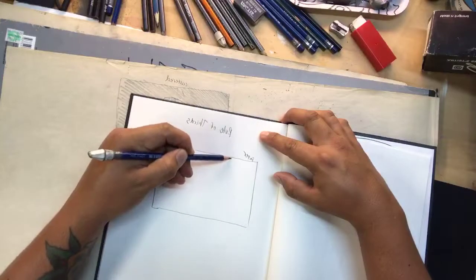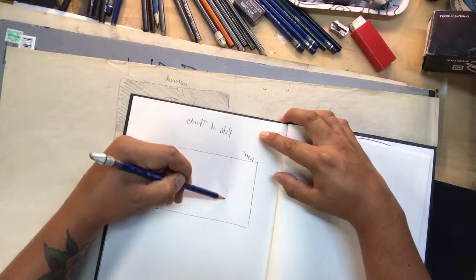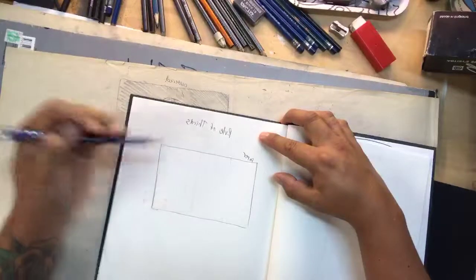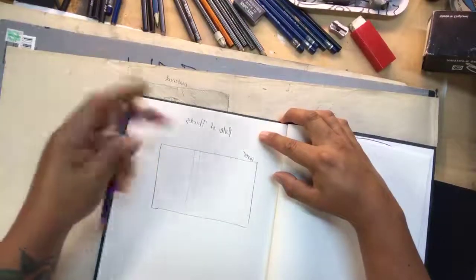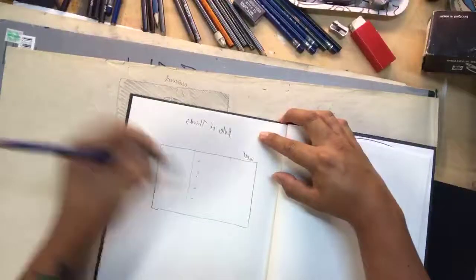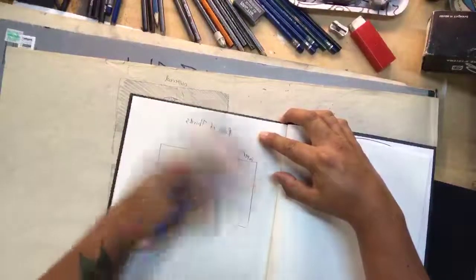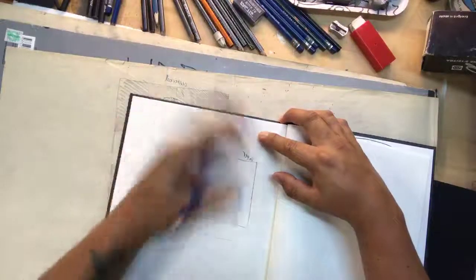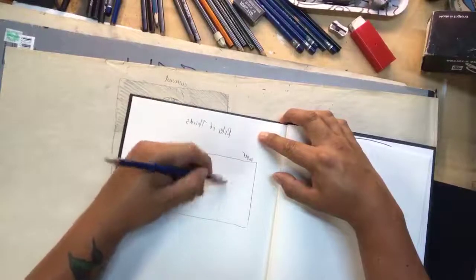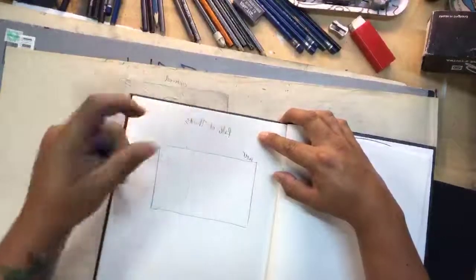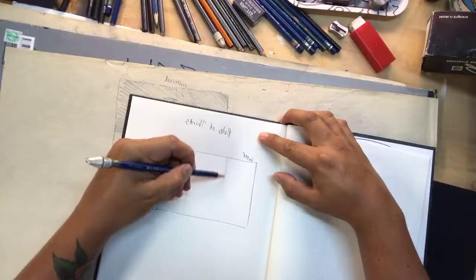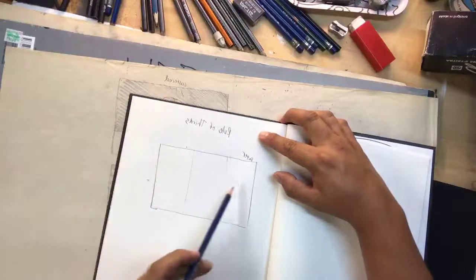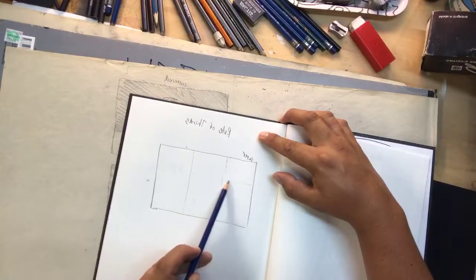So what that looks like is you're going to draw a very light line and a very light line. So these should be equal, but I'm not going to measure, but it helps if you kind of try to get them equal. And you want to draw them really light because in the final drawing you don't want to see these. You want to erase them, right? Alright, so there's my vertical thirds, and now I'm going to draw my horizontal thirds.